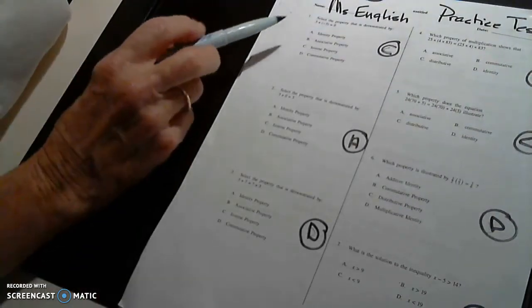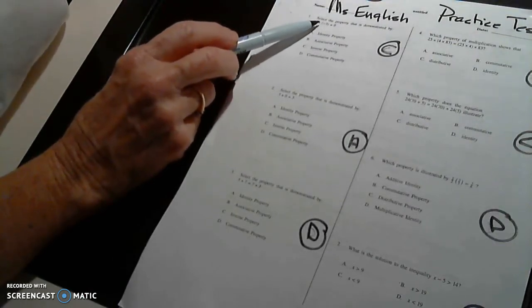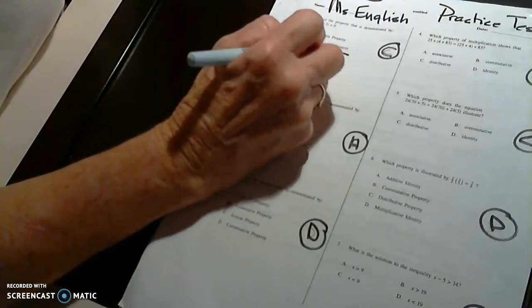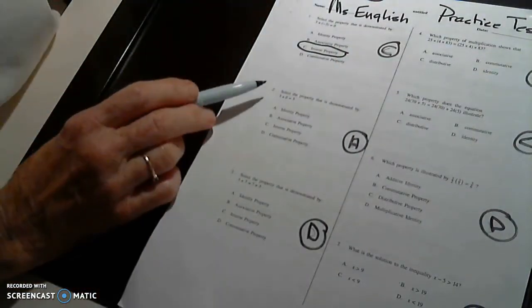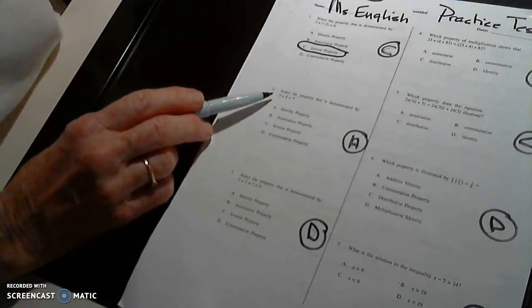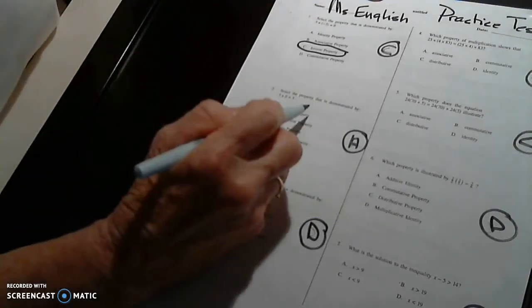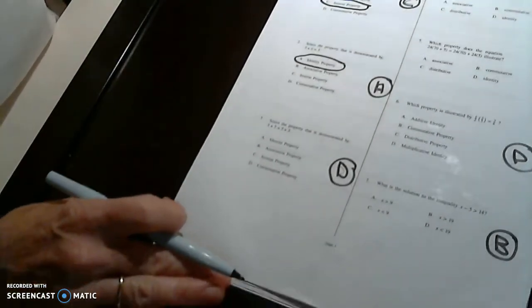First of all, I'm asked to select the property which is demonstrated by 3 plus negative 3. Anything added to its opposite is the inverse property, or C. Question 2. Select the property that is demonstrated by 3 plus 0 equals 3. Anything added to 0 is the identity property. Answer A.